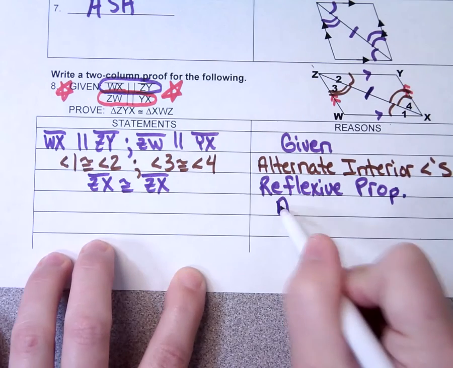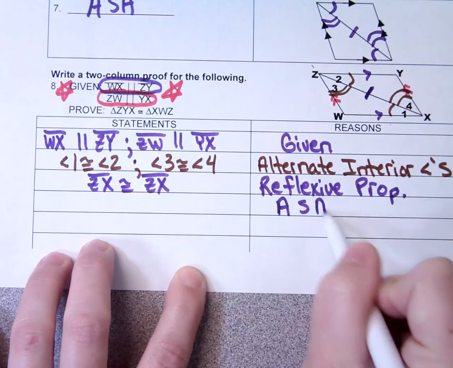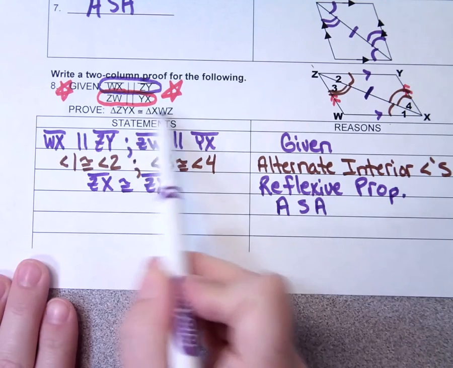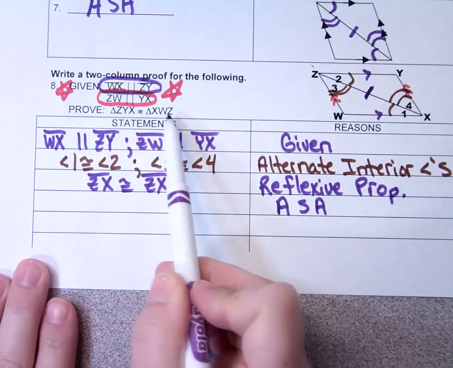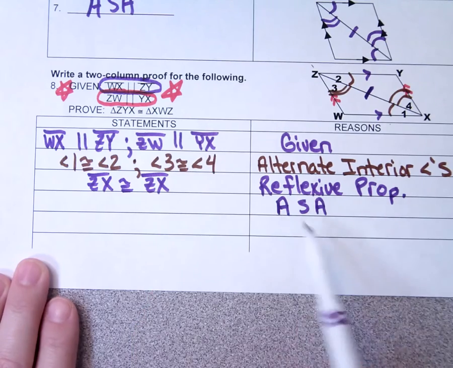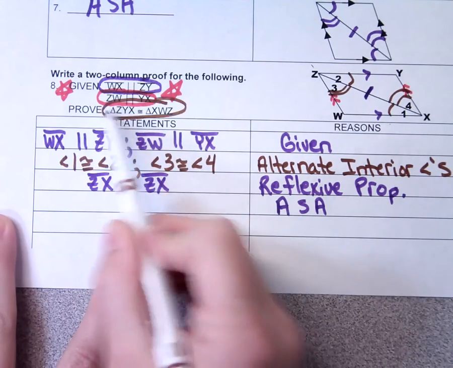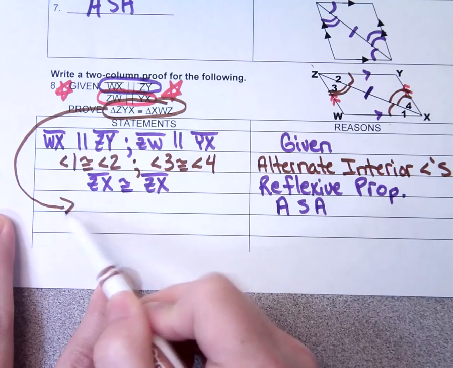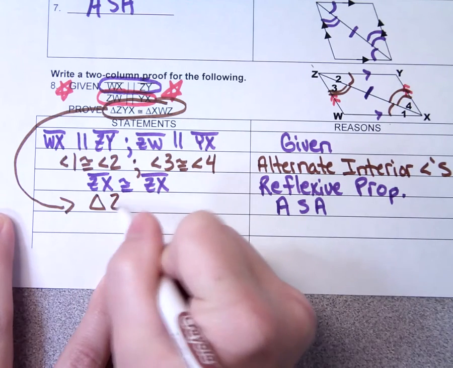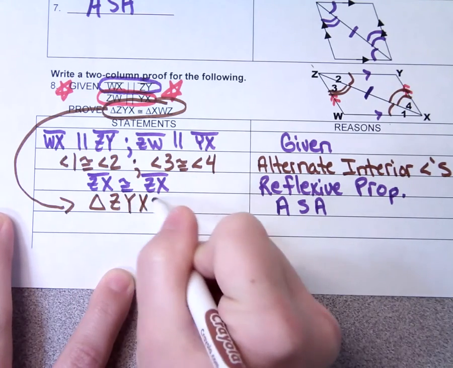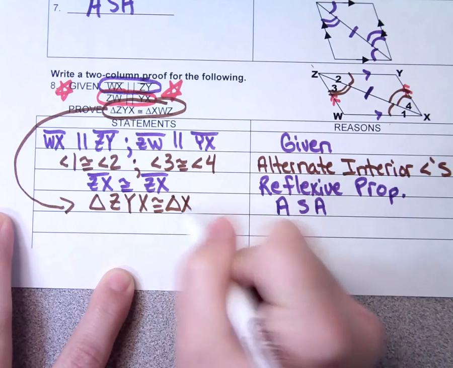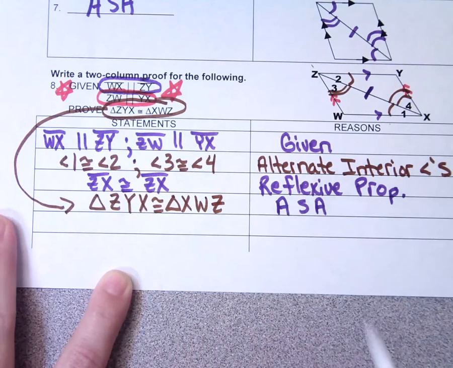So I know these triangles are congruent by angle, side, angle. Now look, that's what I'm actually trying to prove, is that the two triangles are congruent. And we've done it by angle, side, angle. So I can just take this statement right here, what I'm trying to prove, and I can just put it right here. Triangle ZYX is congruent to triangle XWZ.